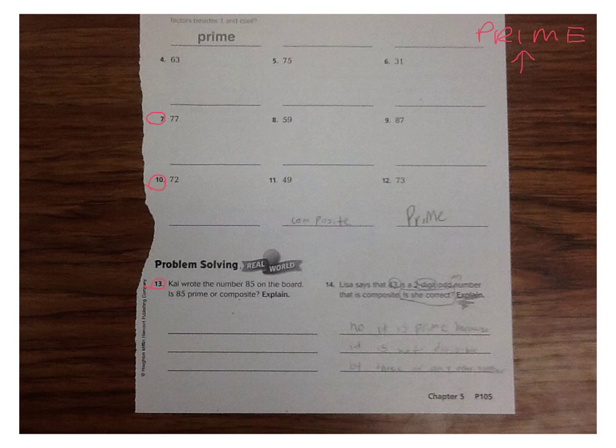And then after that, you kind of have to just see if there are any other factors that it's divisible by. Sometimes it takes a bit to go through there. For example, like number 11, 49. There are no other factors besides 1, 49, and 7 times 7. But it takes a while to get to 7, so this is where knowing your math facts really helps you. So let's go ahead and look at number 7.